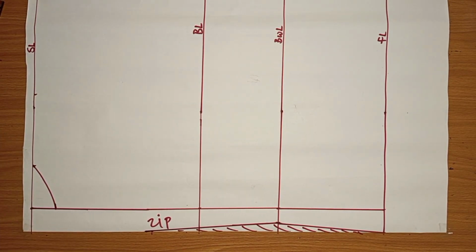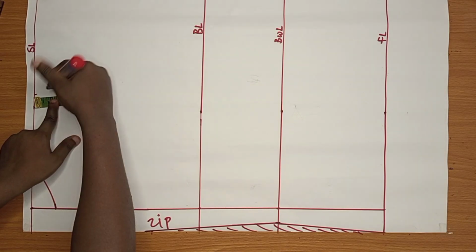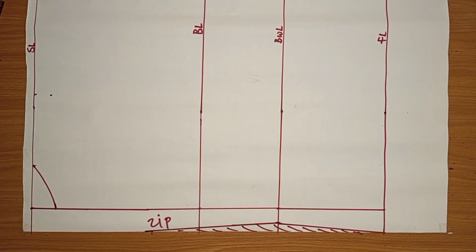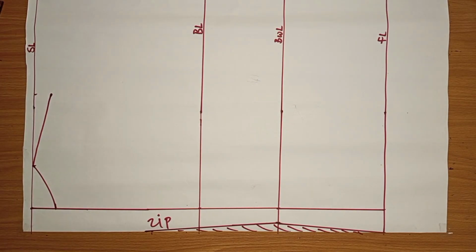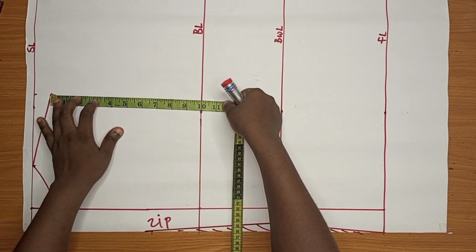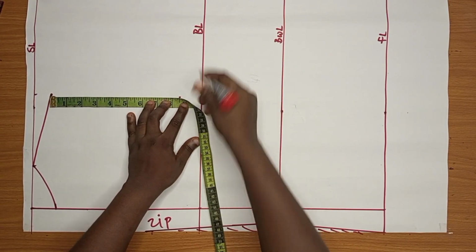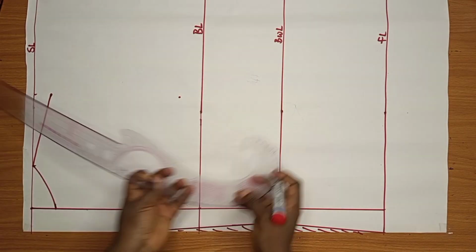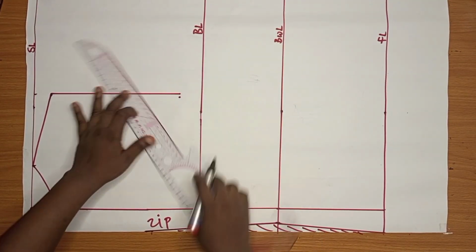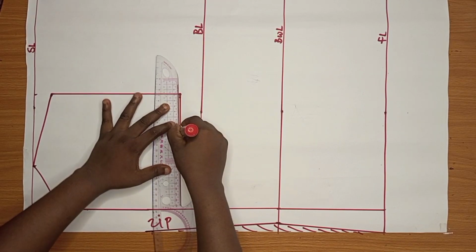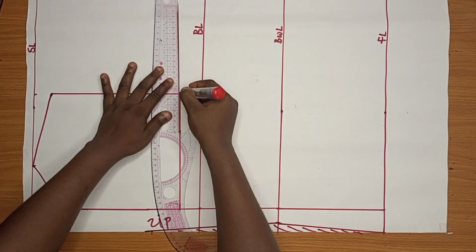Then on that 8 inches point, I'll come down by 1 inch to get my shoulder slope. So I'll connect it to the neck wideness on my shoulder line. Now I'm going to mark my arm circumference divided by 2, which I have 8.5 inches. I'll connect the point like so to the shoulder slope point. And I'll also rule a straight line across like so. This line will be my chest line.